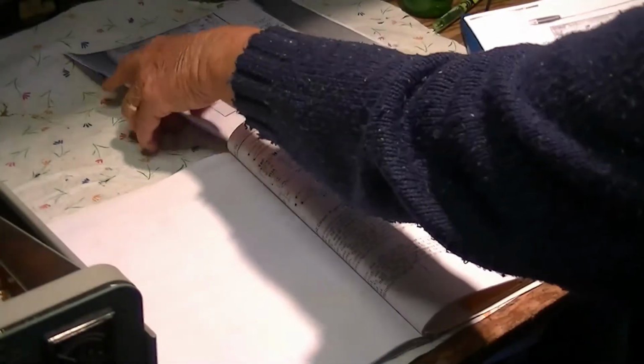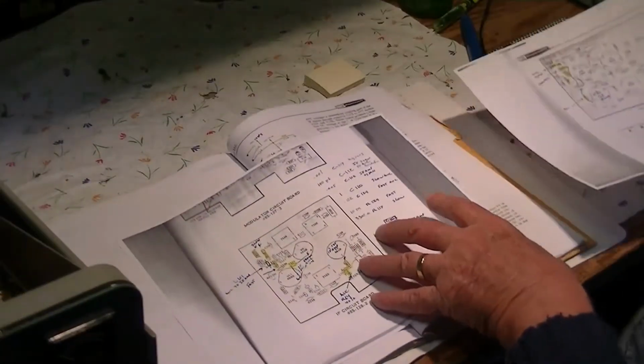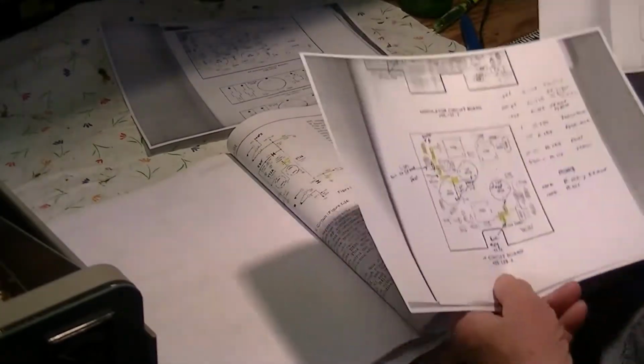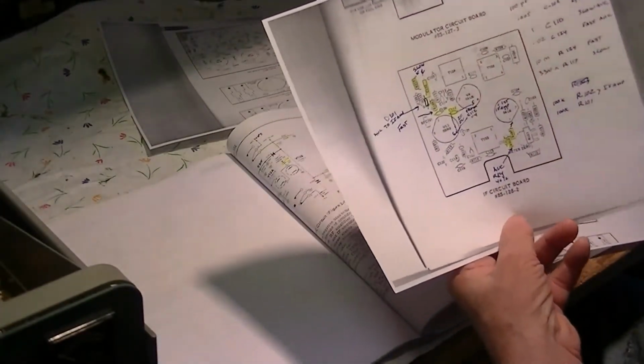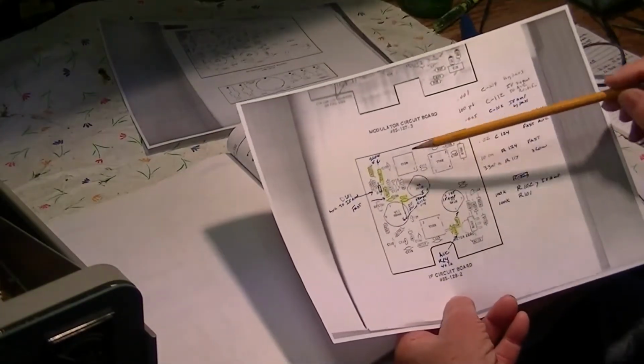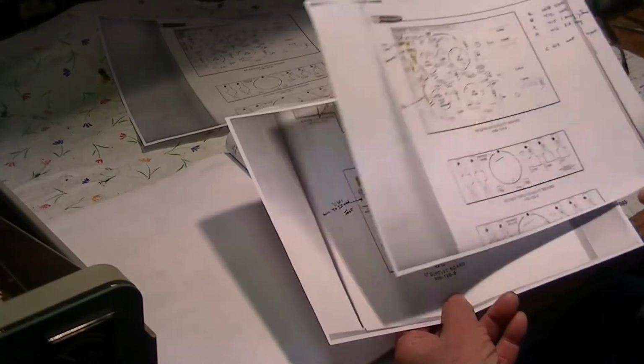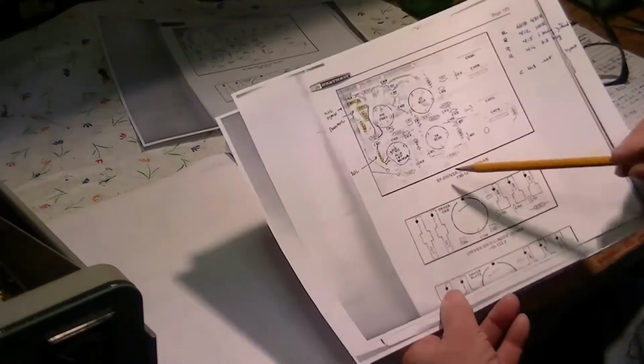So what you're going to do is take your manual to a copier. I did it on my printer at home. You're going to copy the layout for the IF circuit board and the RF driver board.